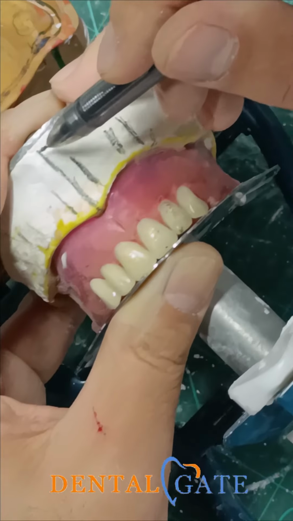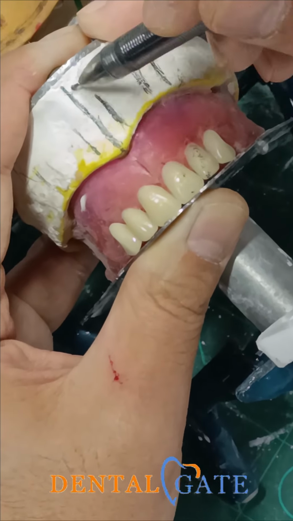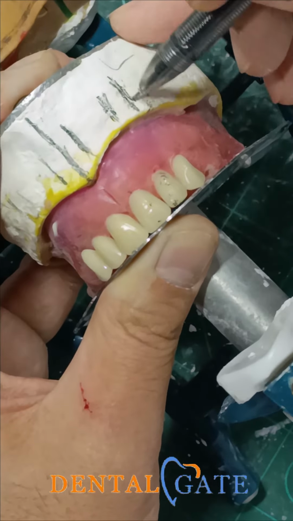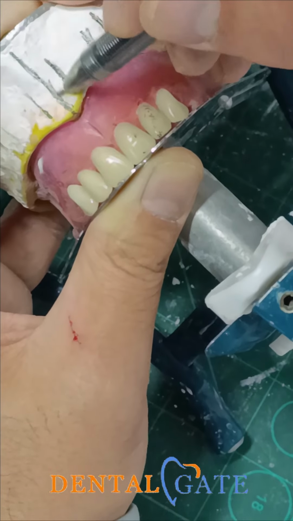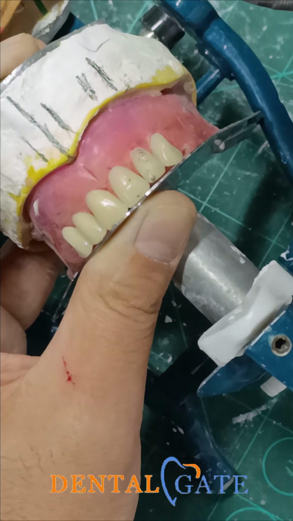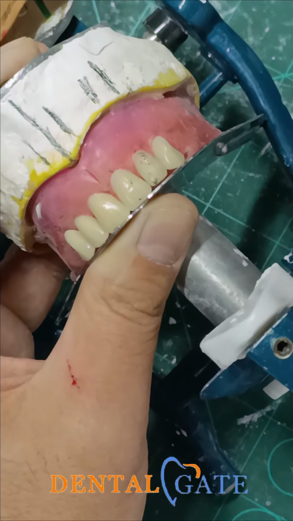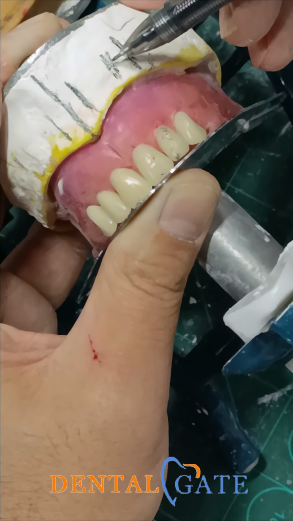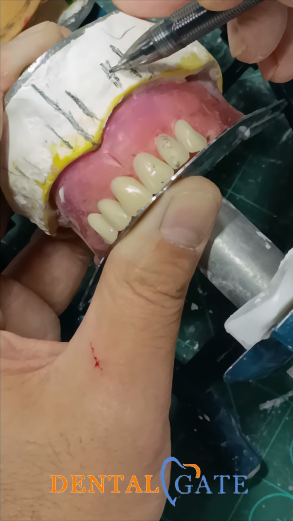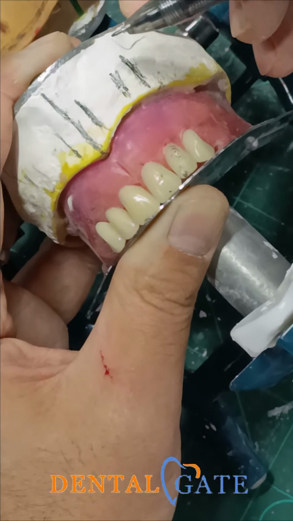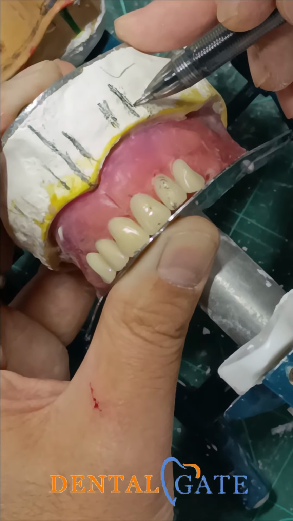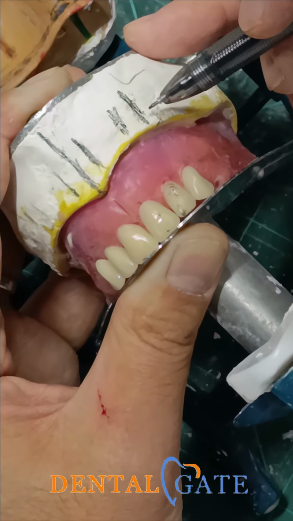It will be parallel; this is a vertical axis. There is a long axis, a vertical axis. The long axis should be parallel to the vertical axis. Make a revision, there is no inclination here. If you want to make an inclination here, my recommendation, don't make it, okay? For the canine, don't make any inclination.